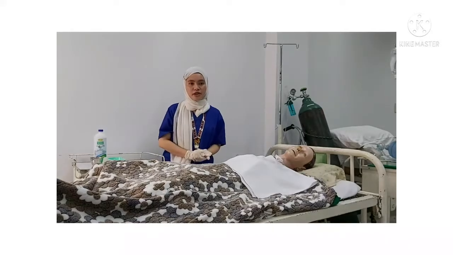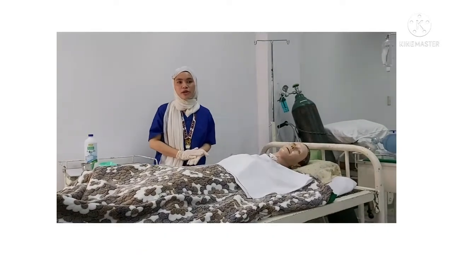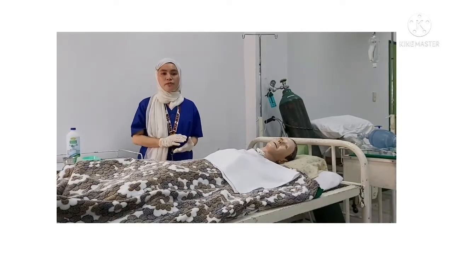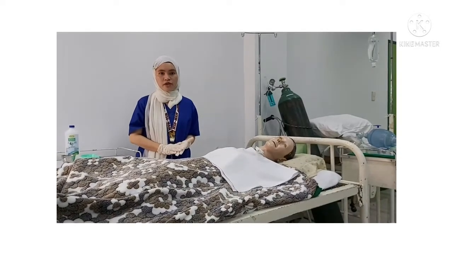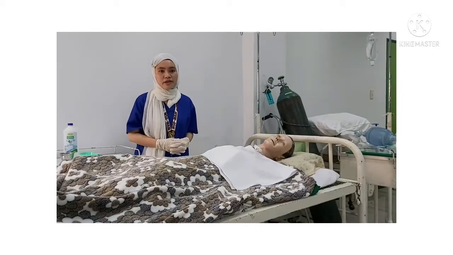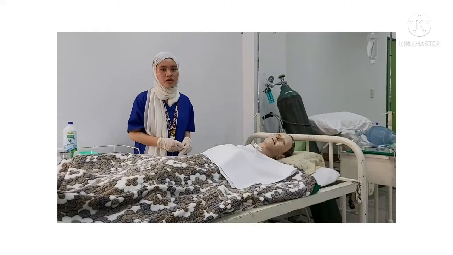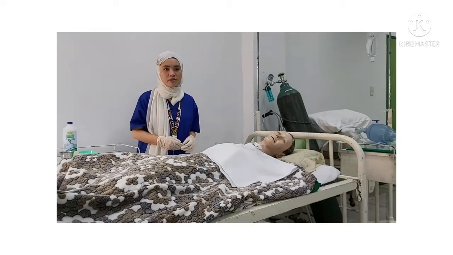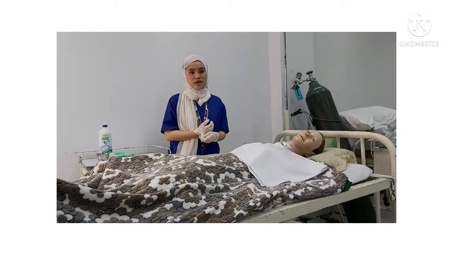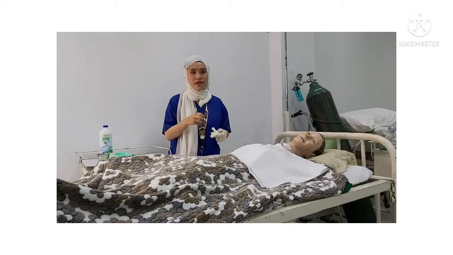Repeat suctioning as needed or according to the patient's tolerance. Allow 2 to 3 minutes of rest in between suctions to provide an opportunity for reoxygenation of the lungs. When suctioning is completed, turn off the suction machine, detach the catheter from the suction tube, remove gloves, and dispose of them safely and properly.